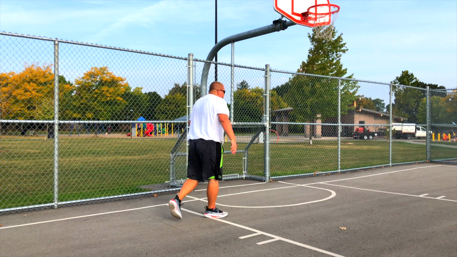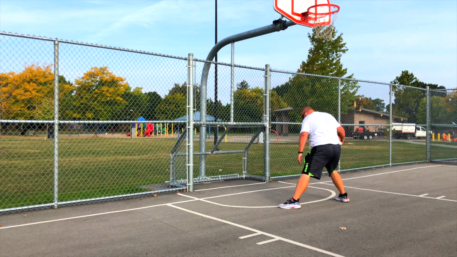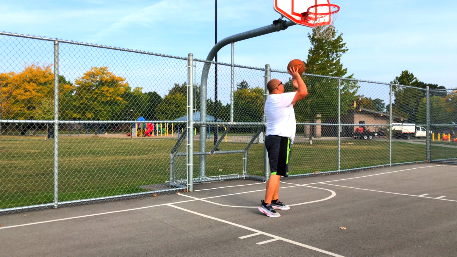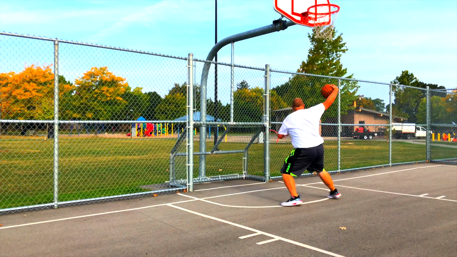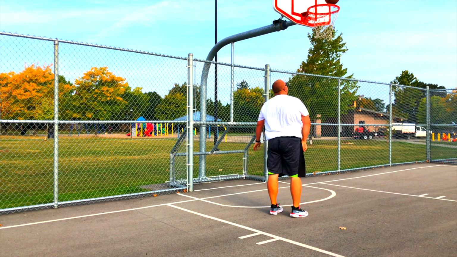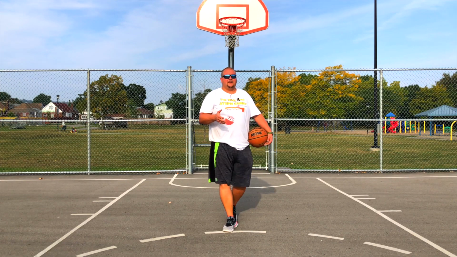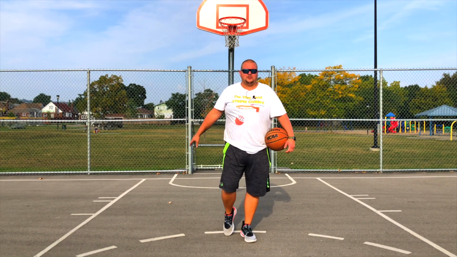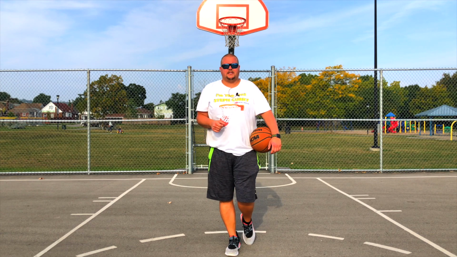So all you need to do is pick up the ball here, take a step, this is your pivot, turn around, and go for that layup. And I think I've seen Kyle Lowry and Fred VanVleet do that move as well, so it's not just an old person move.